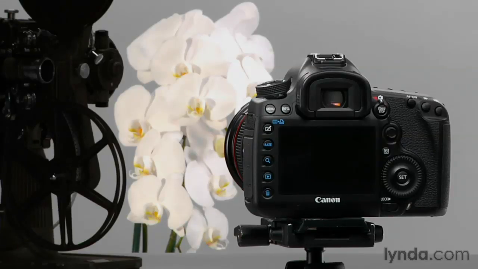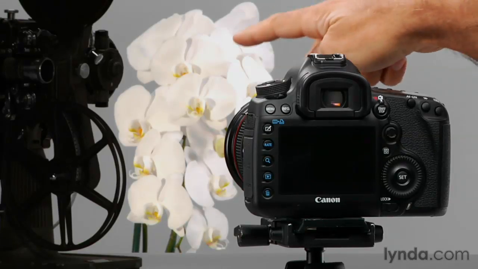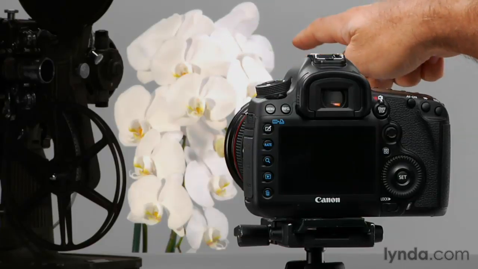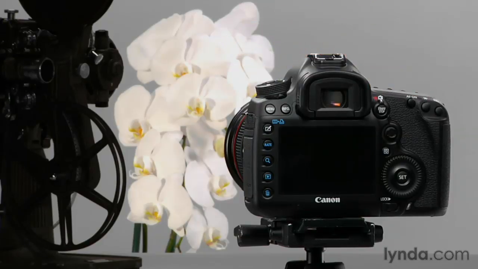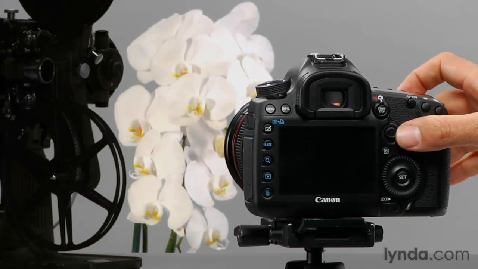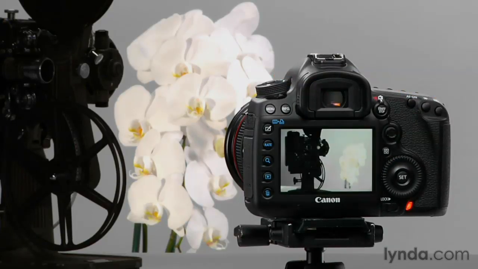I've got a scene with a good amount of dynamic range here. I've got a dark projector over there. I've got those bright flowers back there. Watch what happens if I just take a shot. I'm in program mode, autofocus, evaluative metering. I'm just going to take a quick shot.